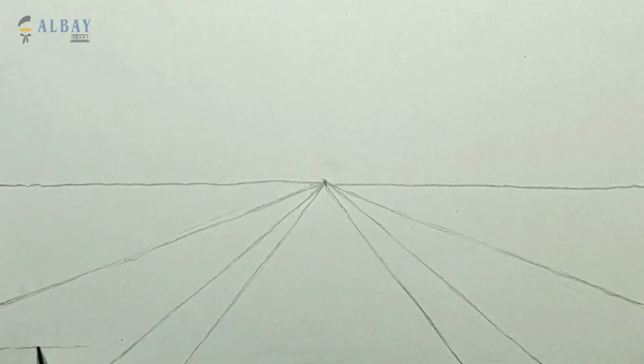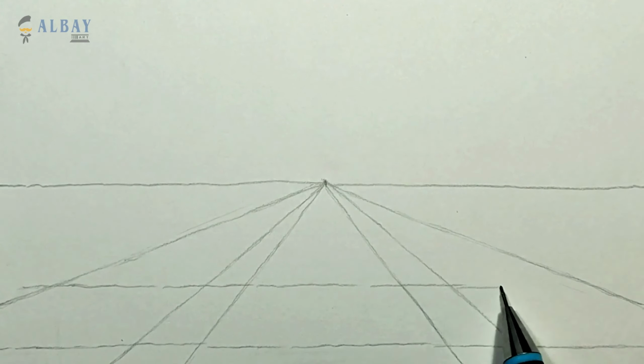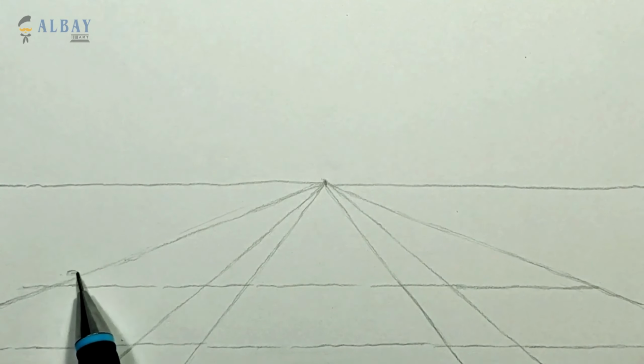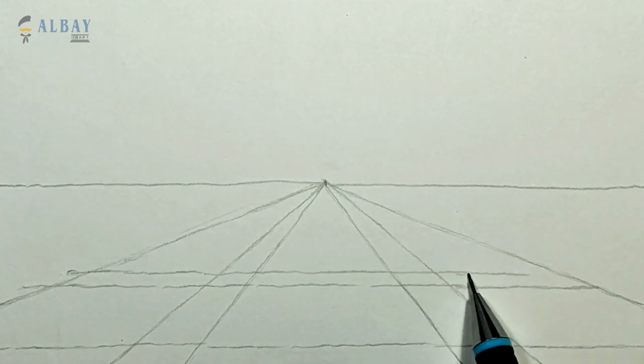Now let's use horizontal lines to divide these areas up. These horizontal lines are going to be the long edges of the desks. This is where the most important rule of perspective comes into play. Objects appear smaller as they move further away from us. Therefore, the width of each desk and the distance between them should get smaller as they move further away from us.